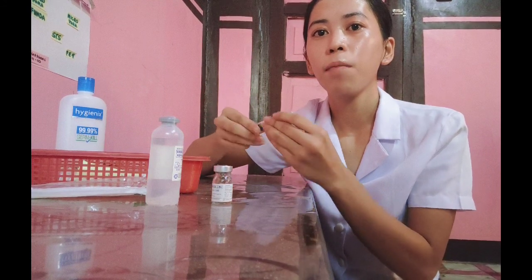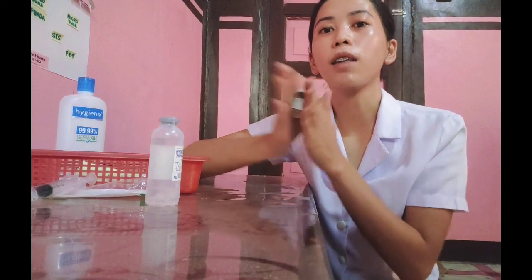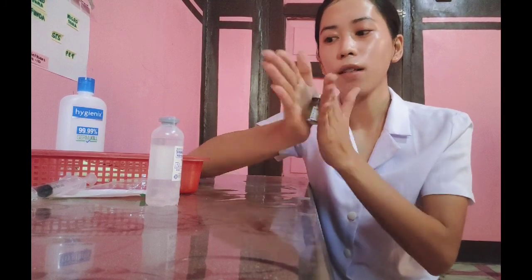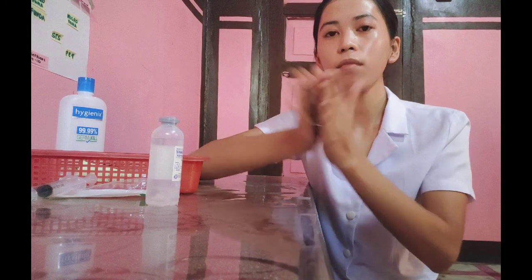And then mix the solution, rotating the vial between the palms of the hands, not by shaking. And then withdraw the medication.